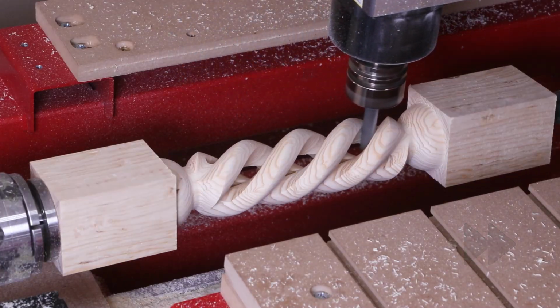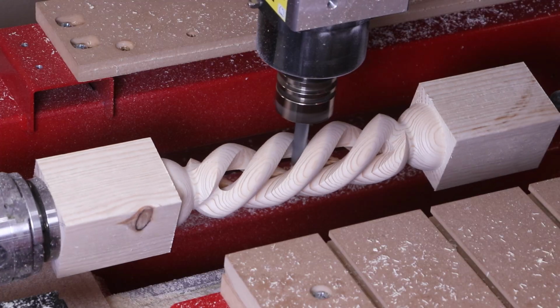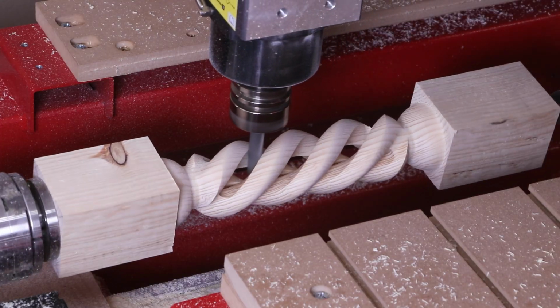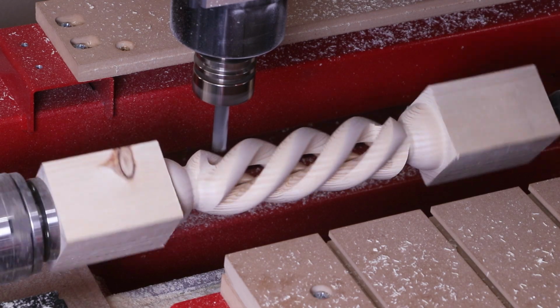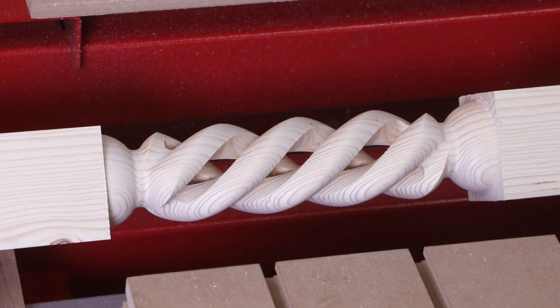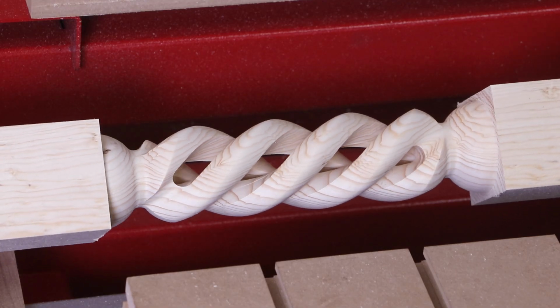All the cutting advantages shown here, that include both cutters being combined into one toolpath, is automatically built into CAM Pro. You should now have a basic understanding of how to program one of these hollow spirals using CAM Pro. Go ahead and give it a try yourself.